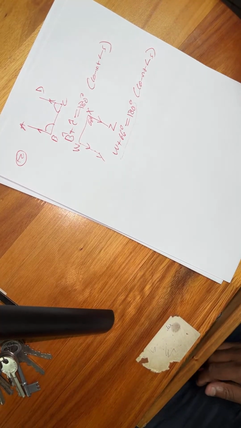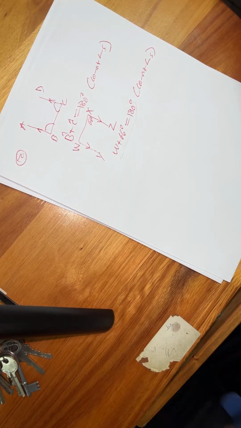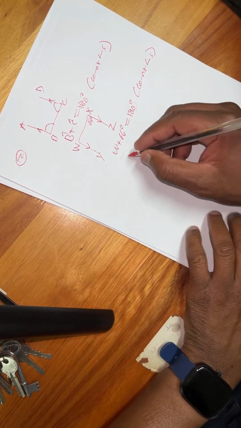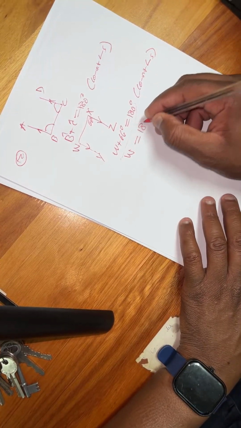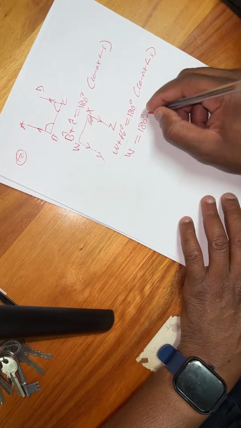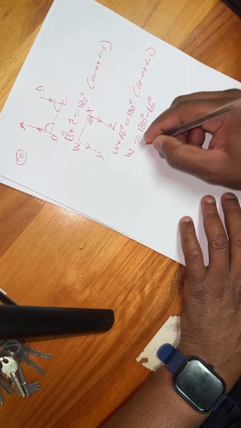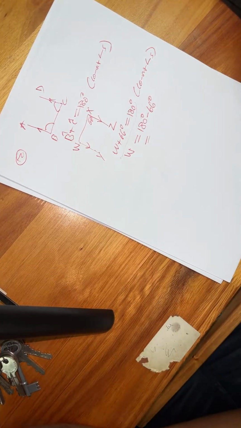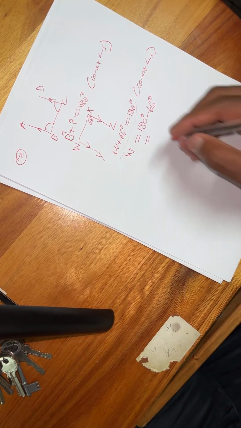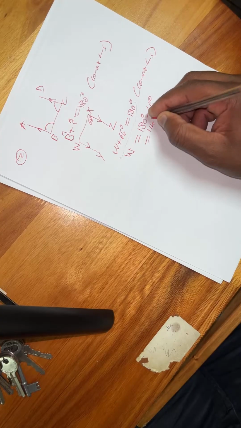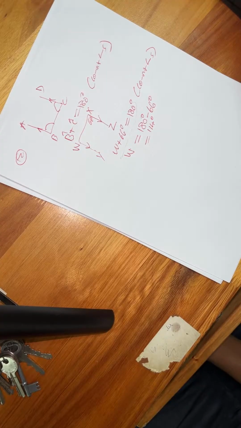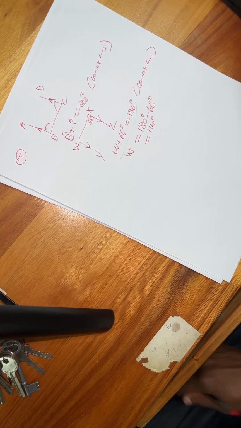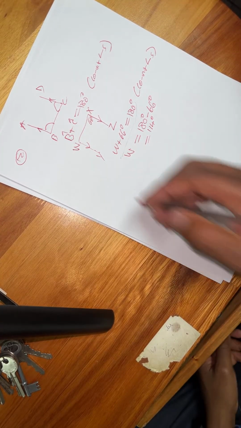Just to cut it short, right? So now you can solve for W. Our W in this case will be equal to 180 degrees minus 66 degrees. 180 minus 66 what? Degrees. So this is 114 degrees. Okay. So this is how you can deal with the co-interior angles.